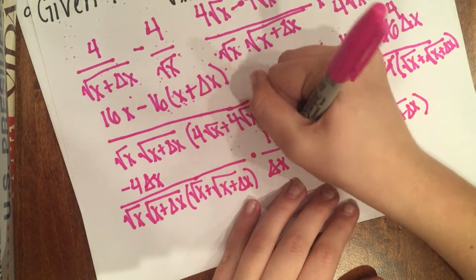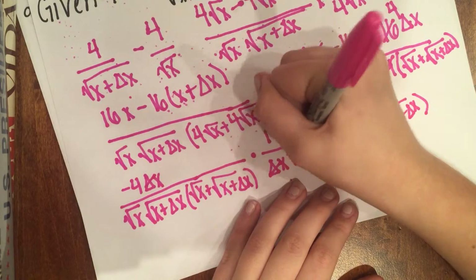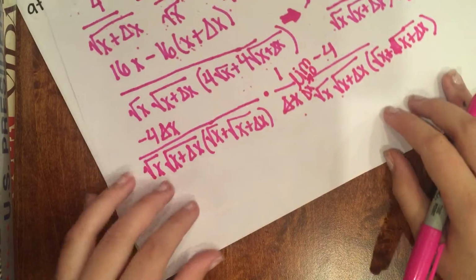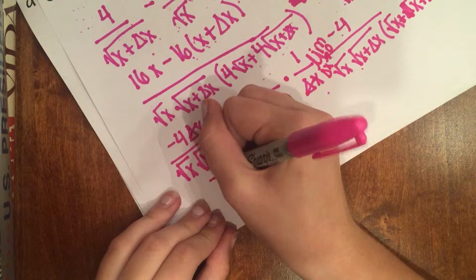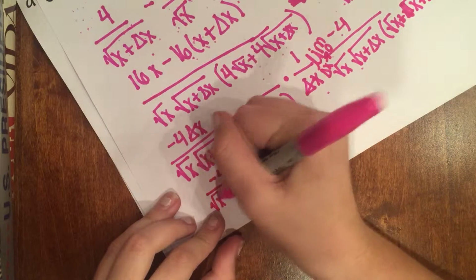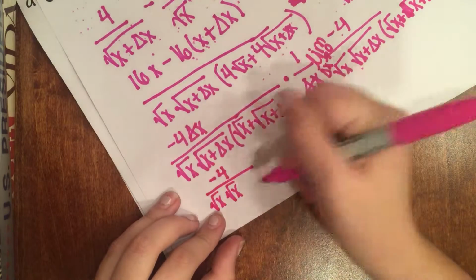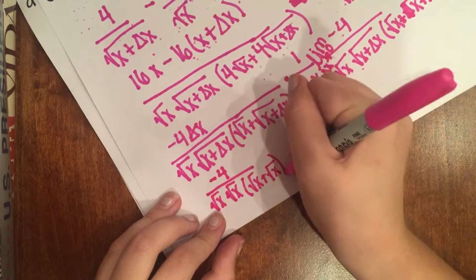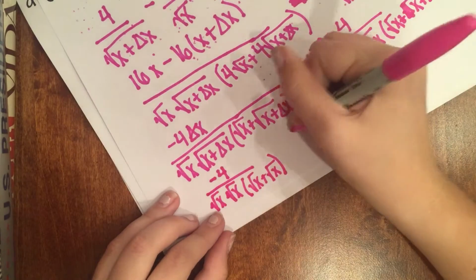Now I have to take the limit as delta x approaches 0 of this fun thing. And I'll end up with negative 4 over root x times root x times root x plus root x. So root x times root x is just x.